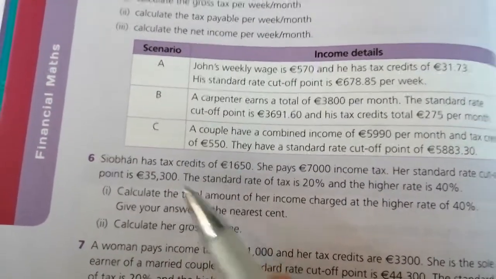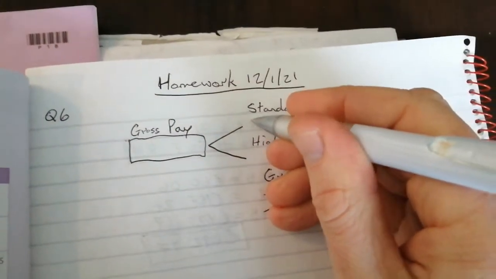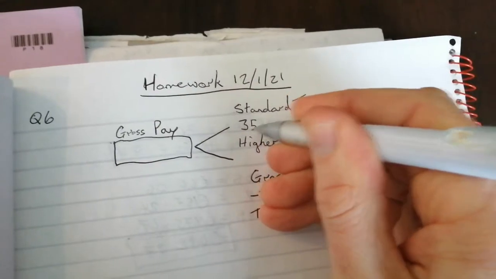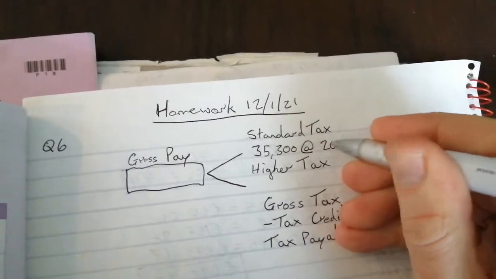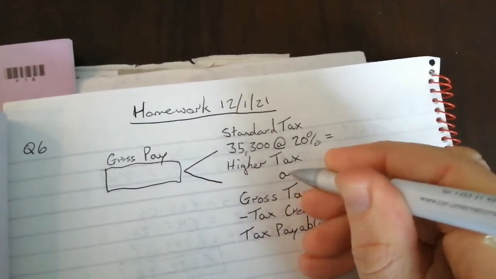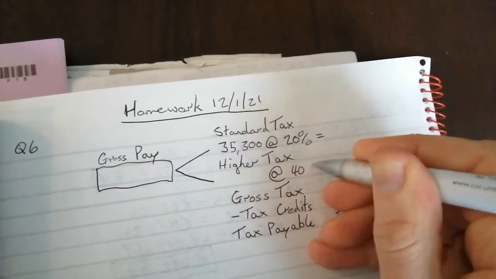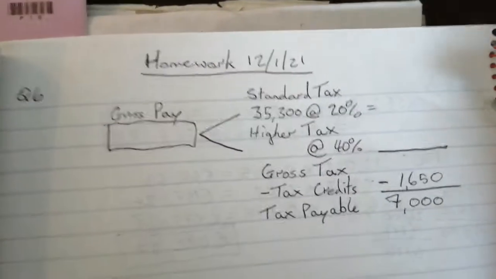What other information? Her standard rate cutoff point is 35,300. Well, assuming that she earns more than the standard rate cutoff point, we know then that up here is going to be 35,300 at, and it says the standard rate of tax is 20%, the higher rate is 40%. So at 20%. And this is going to be some amount at 40%.